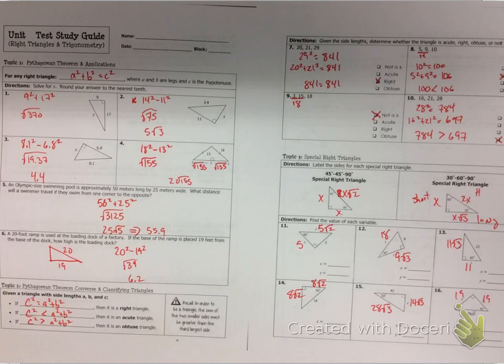Make sure you know your Pythagorean theorem converse. Also, make sure you realize that you add the two small numbers first, and if they're not bigger than the third number, then it's not going to be a triangle. Make sure you remember that. Again, you can look at the answers for 7, 8, 9, and 10 here. 7 is a right triangle, 8 is acute, 9 is not a triangle, and 10 is obtuse. We won't even need to focus on those, but there will be problems about that.